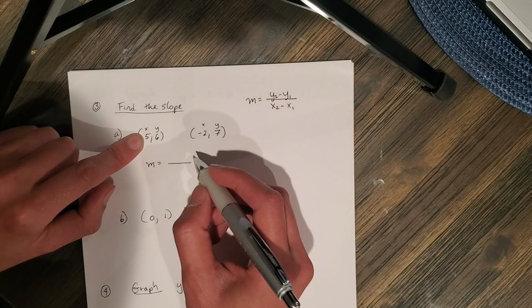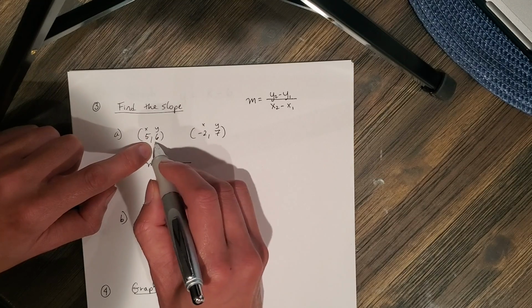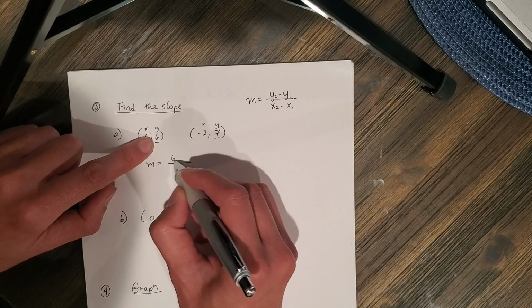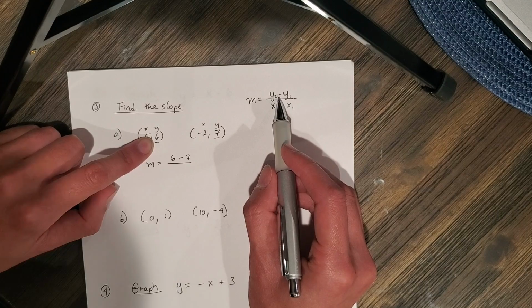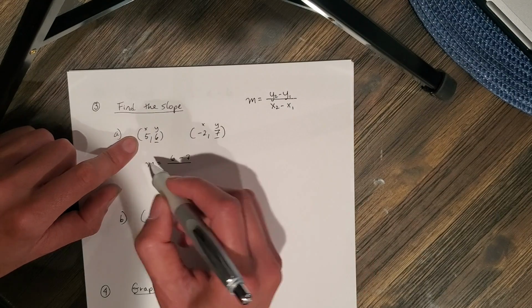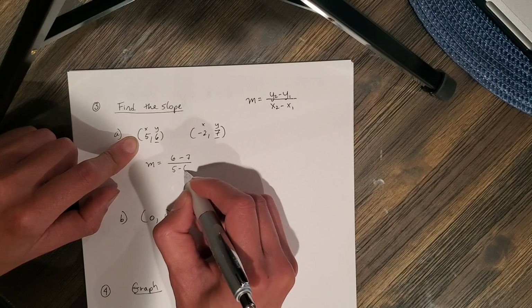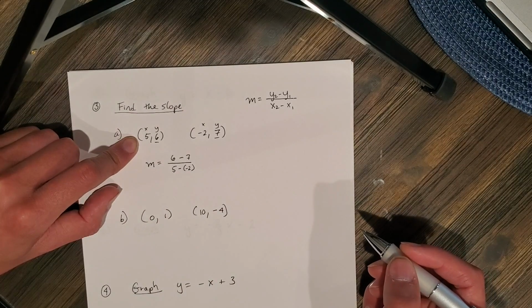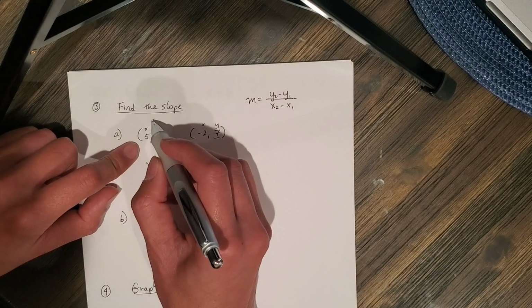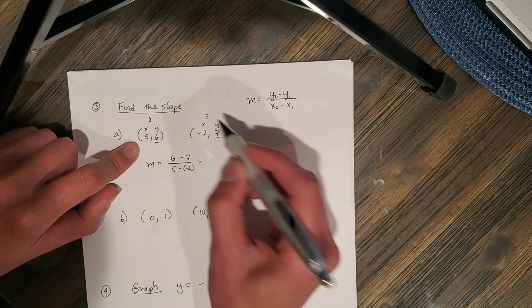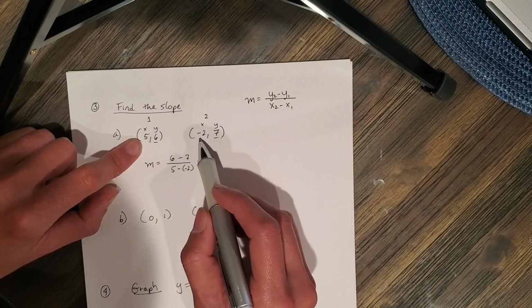I'm just going to start with this one here. The 5 is the x, and the 6 is the y. So on top, I'm going to subtract the y's. Here's the y, and there's the other y. So I'm going to do 6 minus 7. And then on the bottom, I'm going to do the x's: 5 minus negative 2. I started with the first group, and this is the second group. So the y's: 6 minus 7 over 5 minus negative 2.